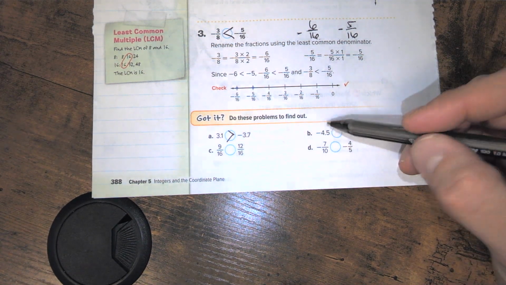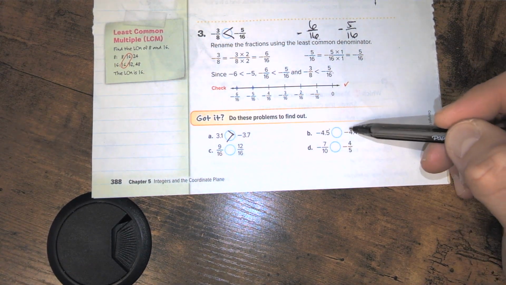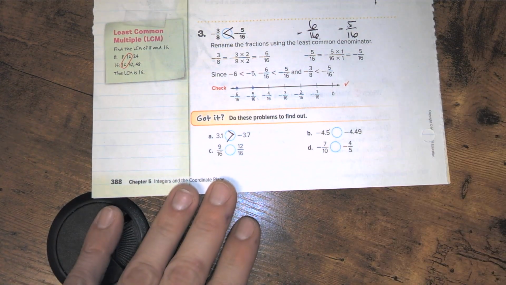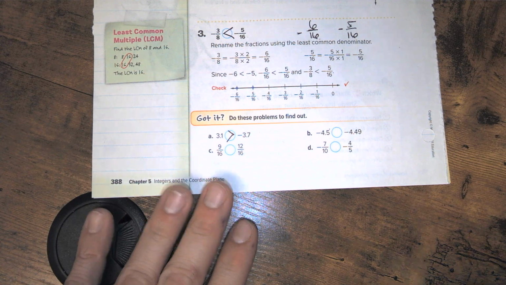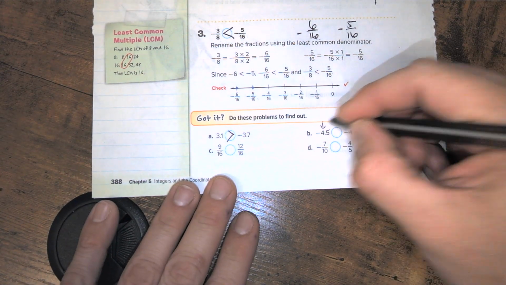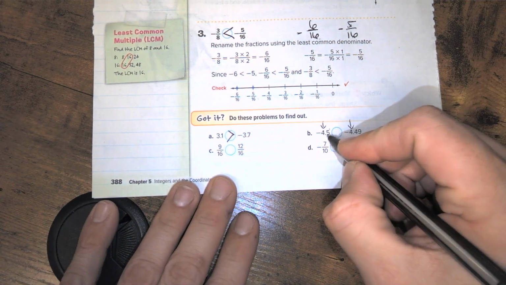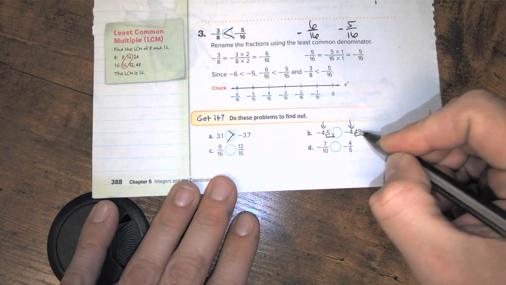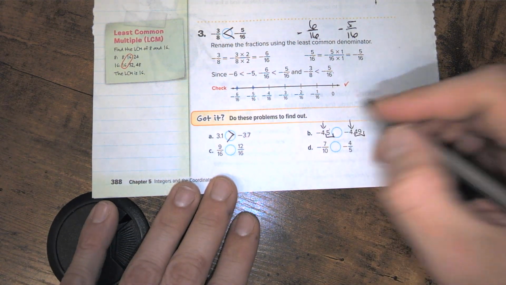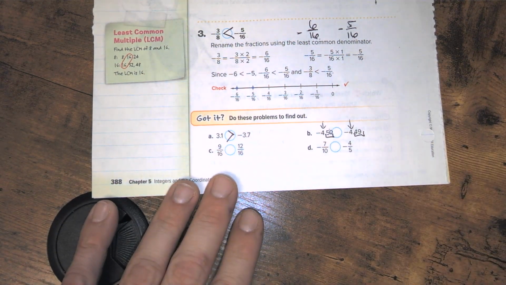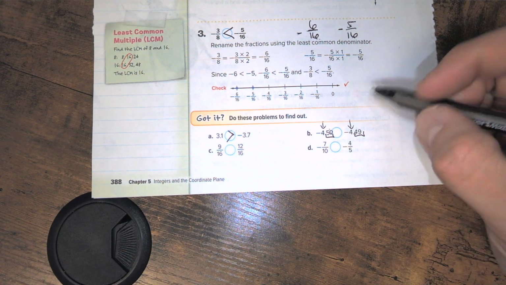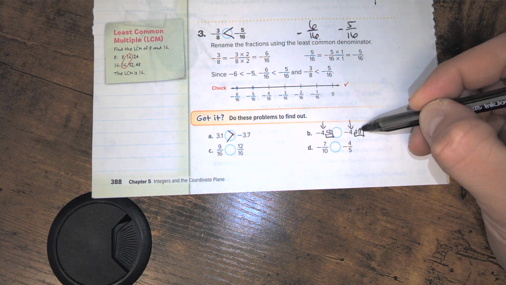Okay, letter B. Now we have negative 4.5 and negative 4.49. Whenever you have two negatives, they have the same whole number, so both have negative 4. We've got to look at the numbers after the decimal. When one has two numbers after the decimal, add a 0. That way you can compare them. So now we're looking at 50 and 49.